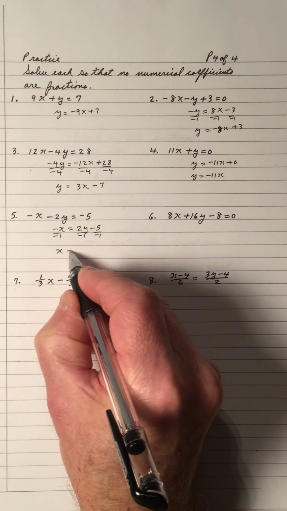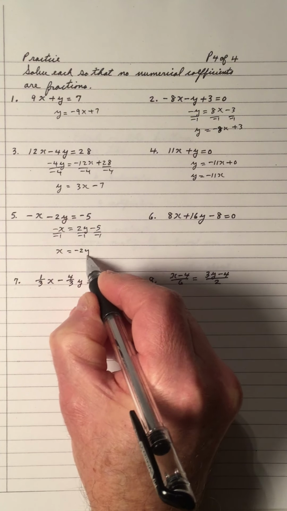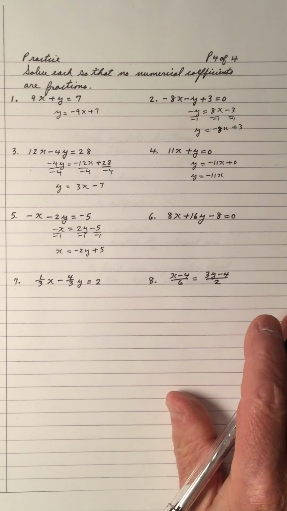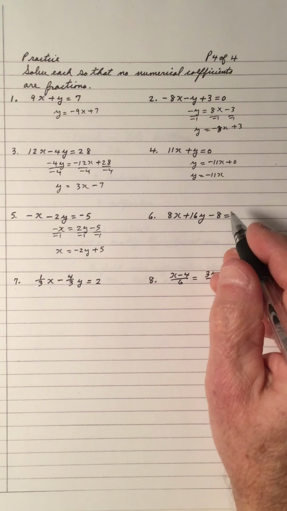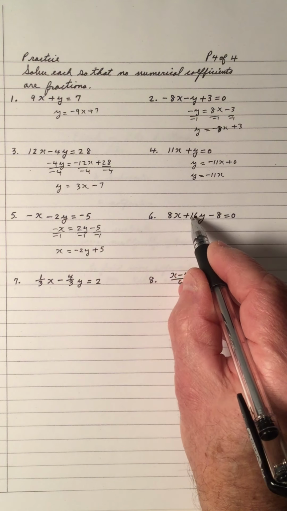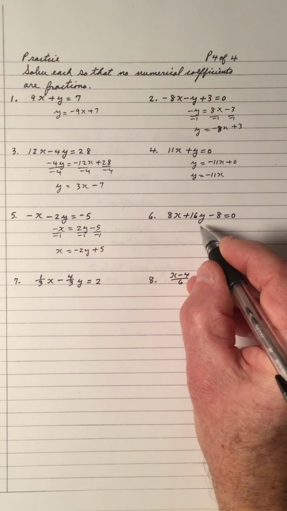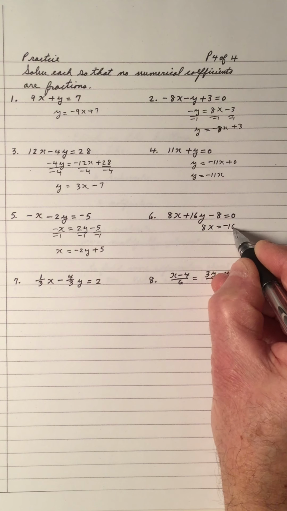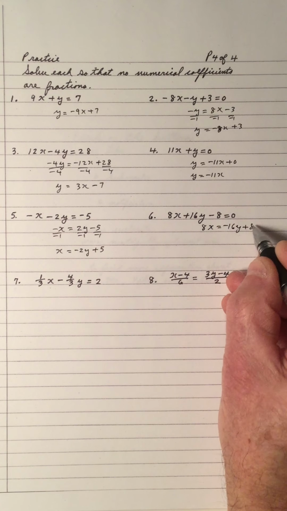And that becomes x, that becomes -2y, and that becomes plus 5. We want a 1 coefficient, if you can get it. And which number goes into all the others? 8 is the smallest coefficient of the x and the y, so we'll solve for x. 8x equals -16y plus 8.